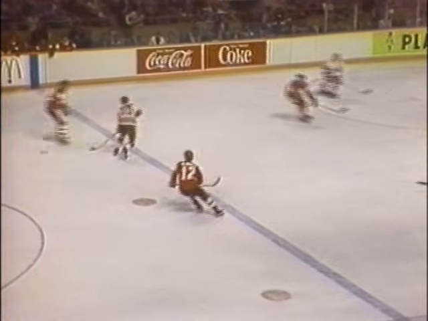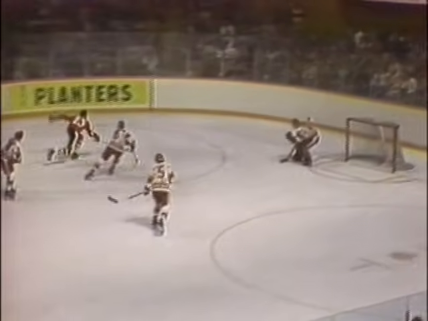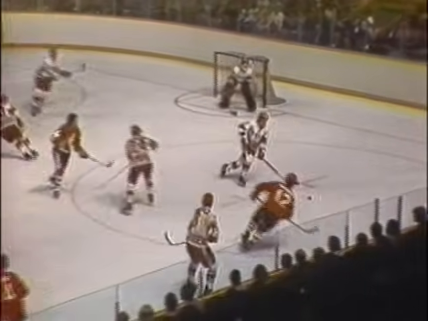Sittler, a long pass for Gainey, too far. And Vasiliev to Maltsev, right to Larry Robinson. Robinson in over the line for Canada. At the side of the net, his hook from behind taken out of the play. And it goes down the ice to Bobby Orr. Orr keeps it at the line though. His shot hits Larry Robinson.